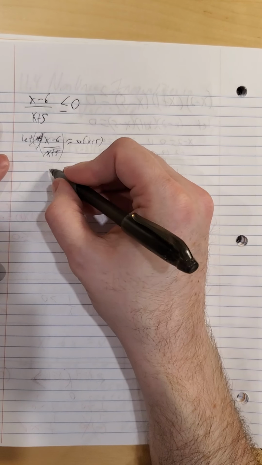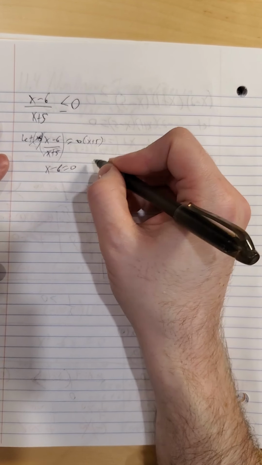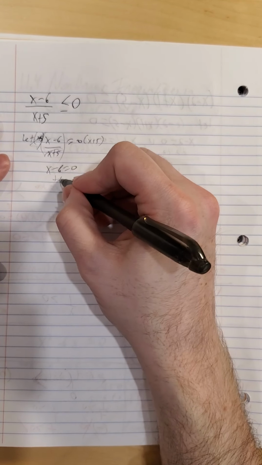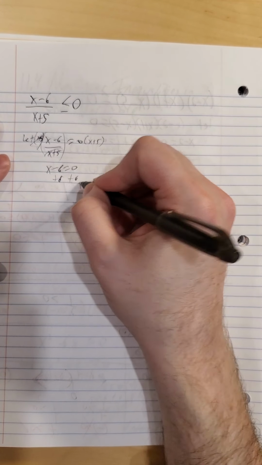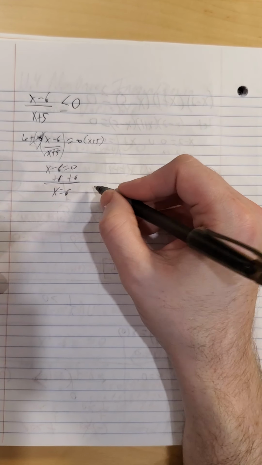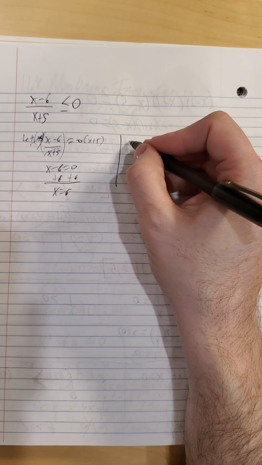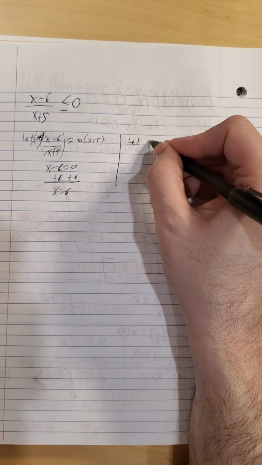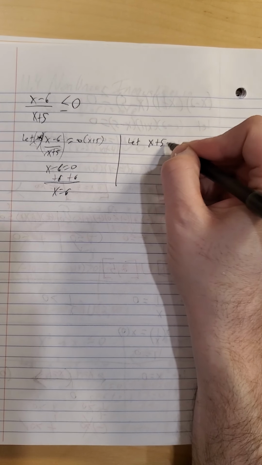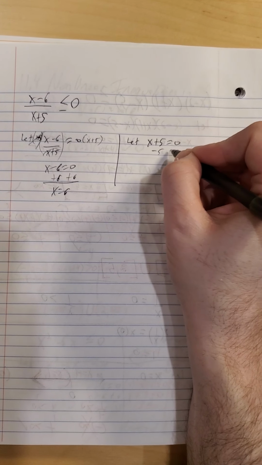X plus 5 over itself is 1, so x minus 6 equals 0. 0 times anything is 0. Add 6 to both sides, and x is 6. This is just one of the cuts to the number line. If you see a fraction, you're going to need 2 let lines. The other let line is letting our denominator equal 0 and solving that.